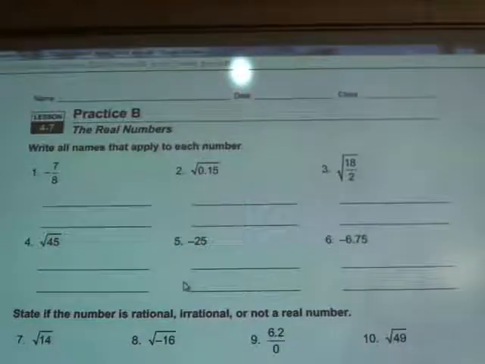This is a presentation of Chapter 4, Section 7 in the 8th grade workbook entitled The Real Numbers. So let's go ahead and take a look at the top part there. In 1 through 6, they're asking us to write the names that apply to each number. That means you need the list of names that you can be using there, and that list is in your textbook on page 195.